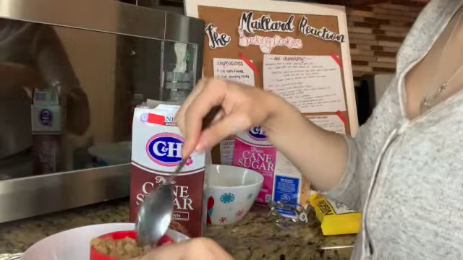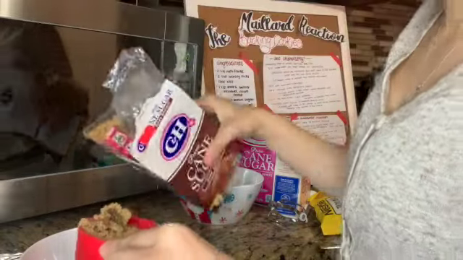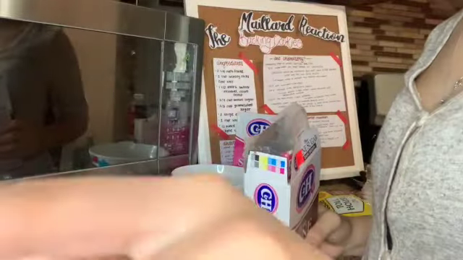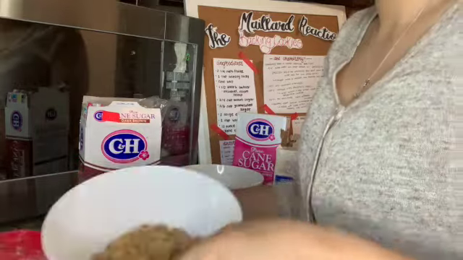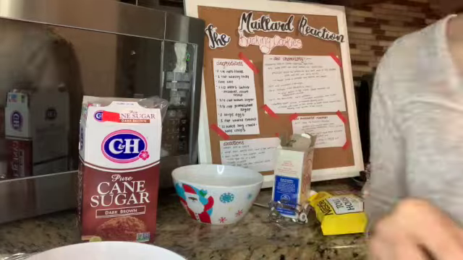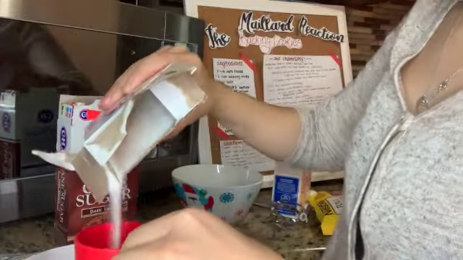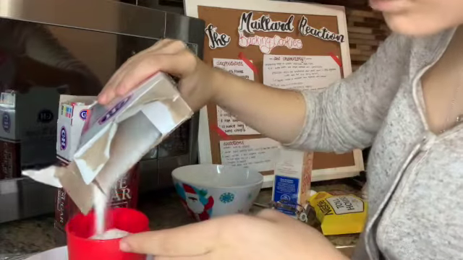Here I'm measuring 3/4 cup of brown sugar to make the sugar mixture, and I'm going to add that to a separate bowl. And I'm going to add 2/3 cup of regular granulated sugar and add that to the same bowl, mix it up, and then set it aside for later as well.